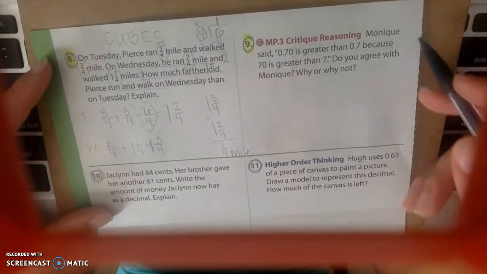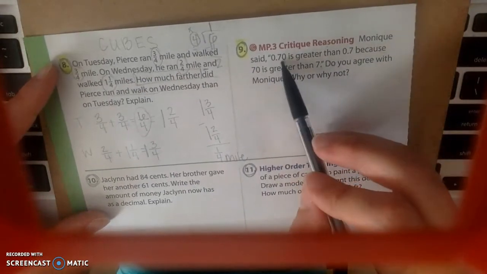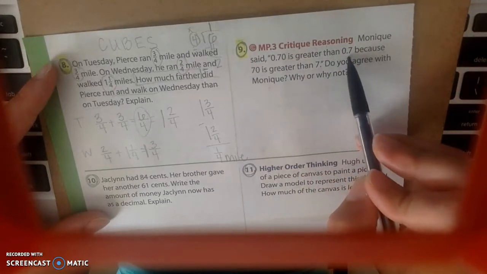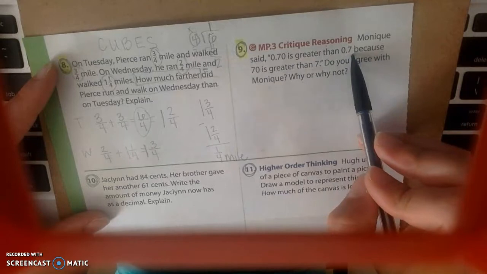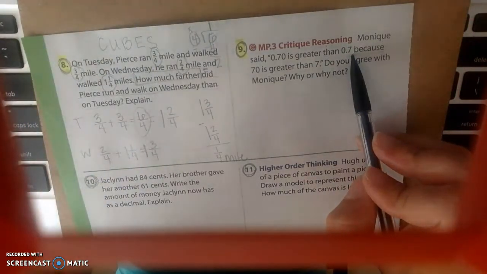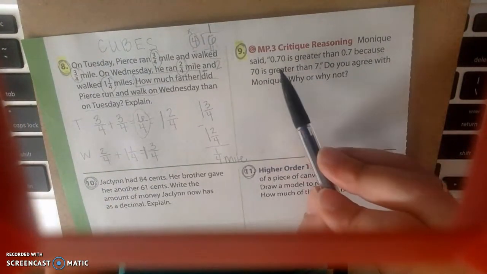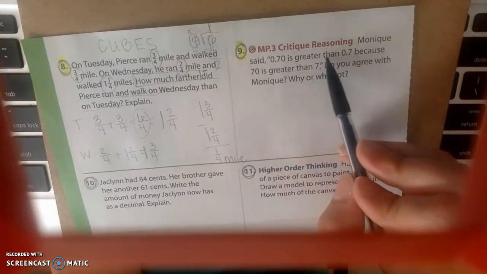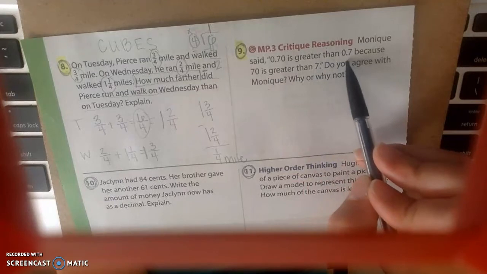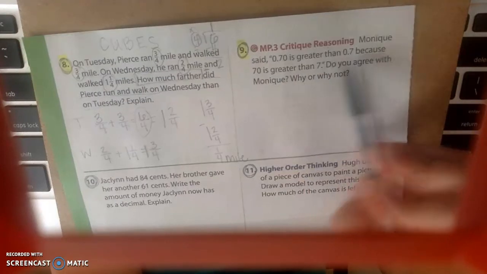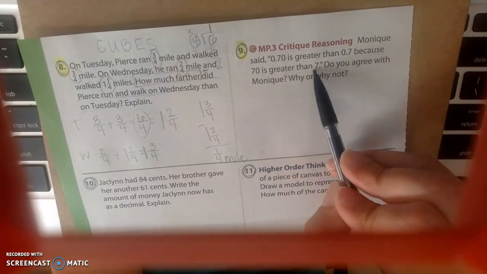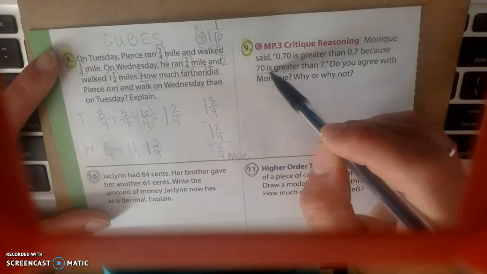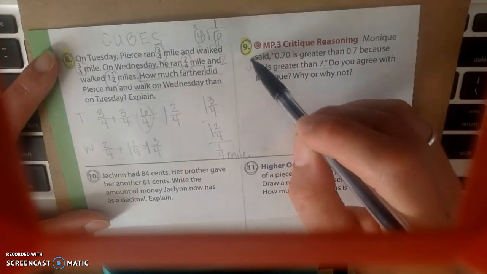Number 9. Monique said that 0.70 is greater than 0.7. But if I read that as using my place value terms, what I'm saying here is that 7/10 is greater than 7/10. Okay, she's thinking that because 70 is greater than 7, which her thinking there is correct. It is valid. 70 is greater than 7.